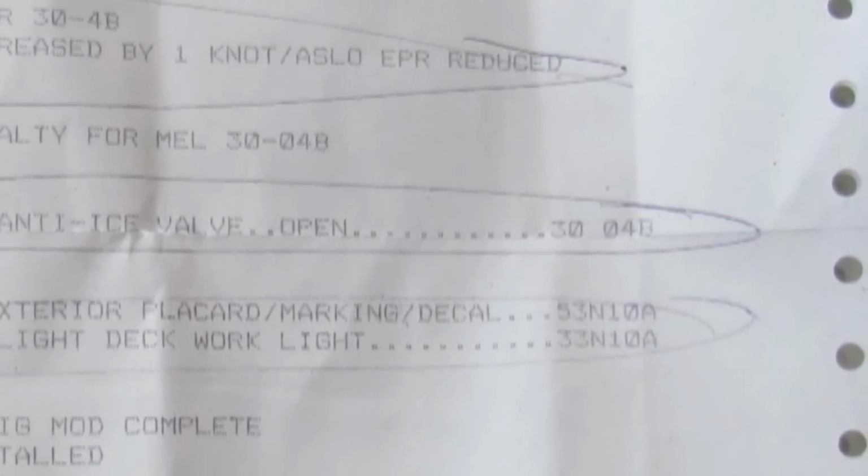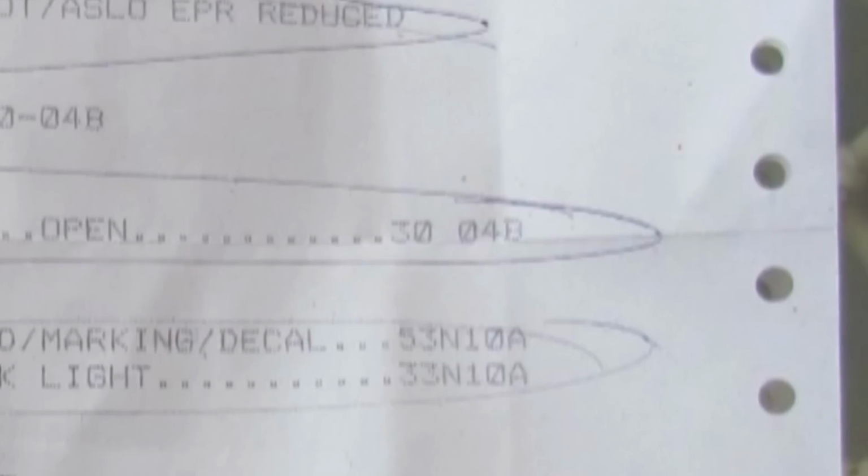Now let's take a real-life MEL example. Show up and find an engine anti-ice valve open 30-04B. Well, that nomenclature or formatting we know is not correct for doing a search, and also in the logbook we notice it's a 30-4B. Well, that again is an improper formatting or nomenclature for search, and both of those would fail. So what we have to do is look at a formatting of 30-4.